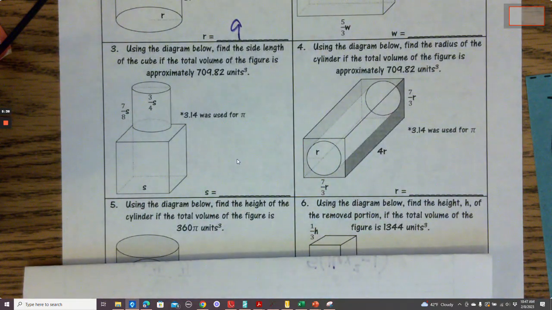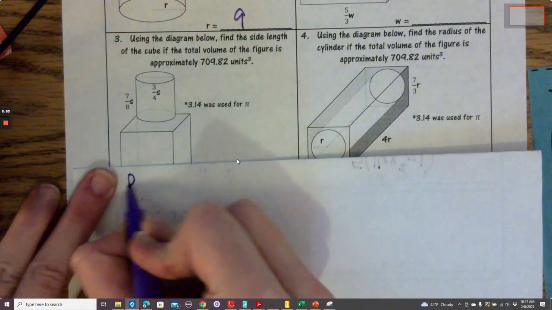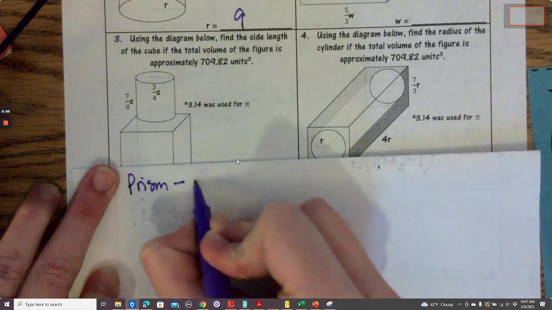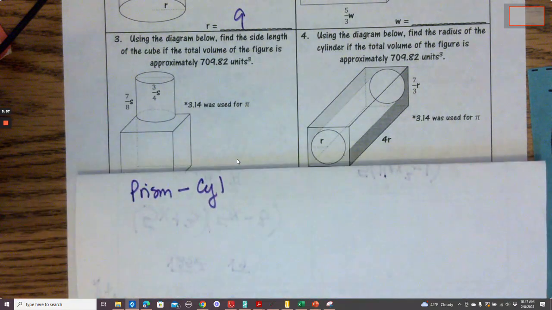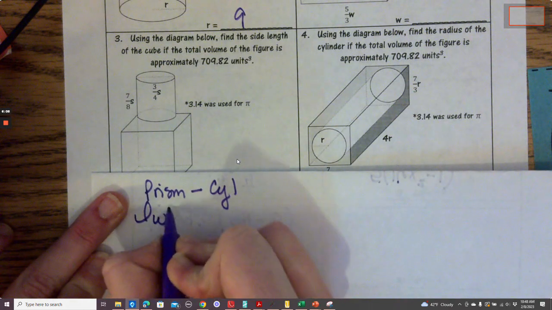All right, so the reason subtraction is harder is you have to get the formulas in the right order. So in this picture, it's like a bead, right? It's a rectangular prism, a box with a tunnel cut out of it. What's my biggest shape there? The rectangular prism, right? So prism minus the cylinder is what we're doing. We're taking a prism and cutting out, subtracting a cylinder. So a prism is length times width times height.